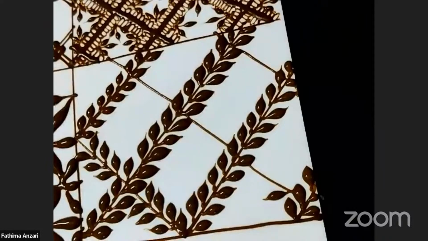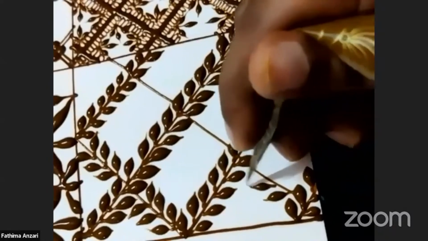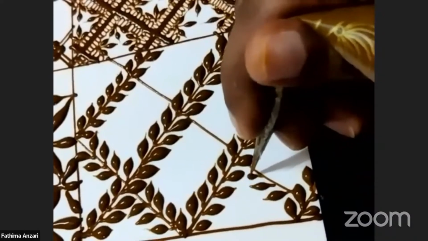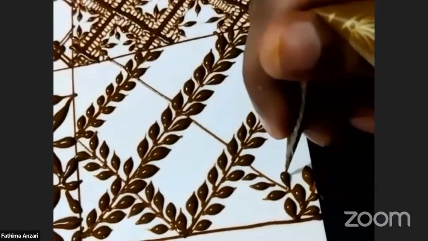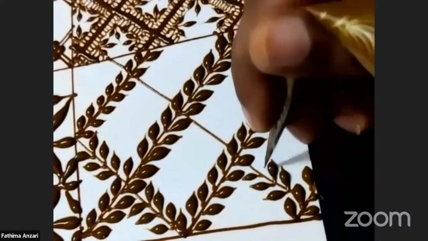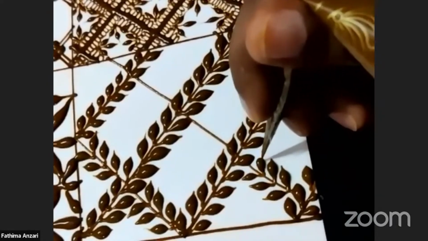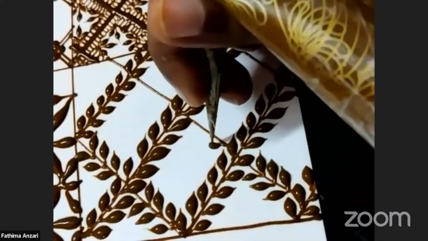See how close this leaf became after I had given quite a lot of space earlier. But even after that it has become quite close because of the consistency of my cones. So that's what I told. Like I didn't like the consistency of the cone. It would have looked much better if I had done the paste well.